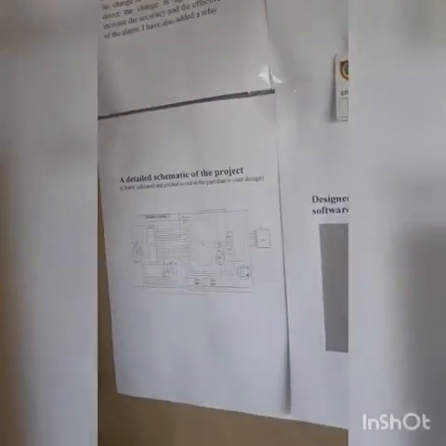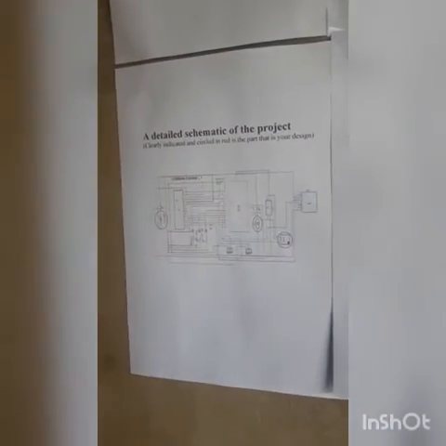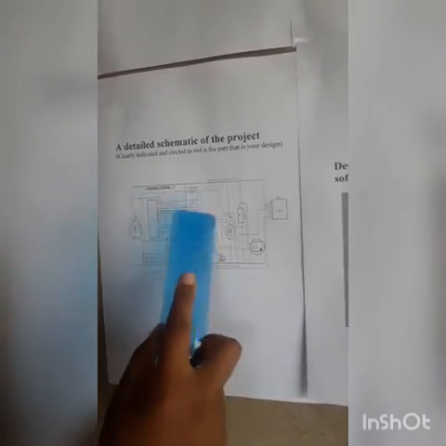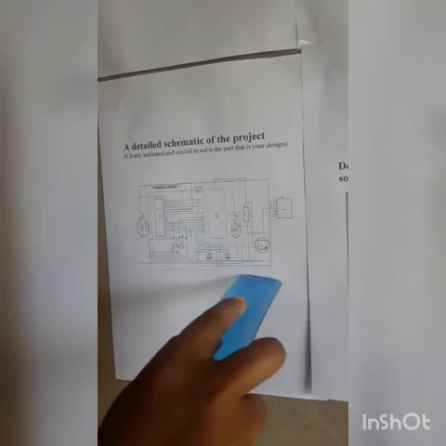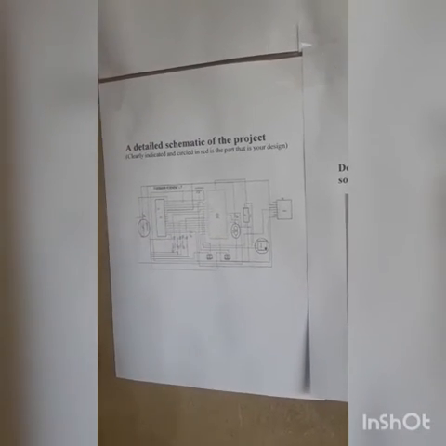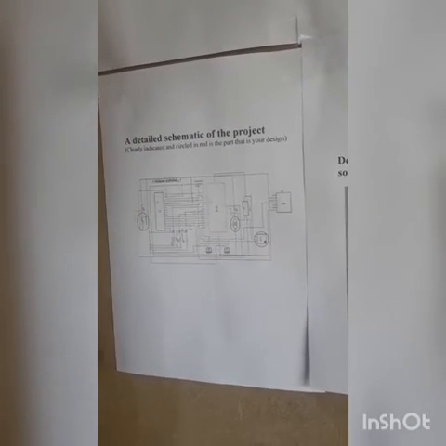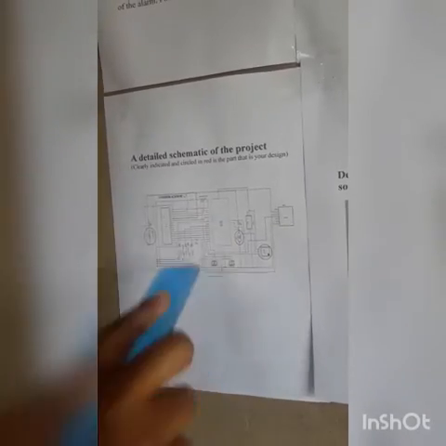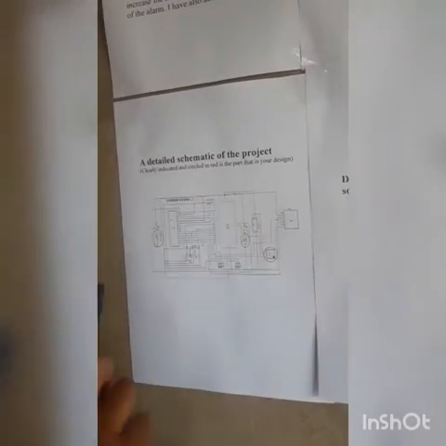Right here we have the schematic of my project. As you can see, the circles indicate that these are the components that I've added to the original project. These are the wirings between the microprocessor that I've used, which is the Arduino, and the other components that I have used.